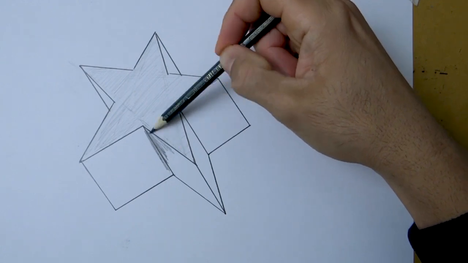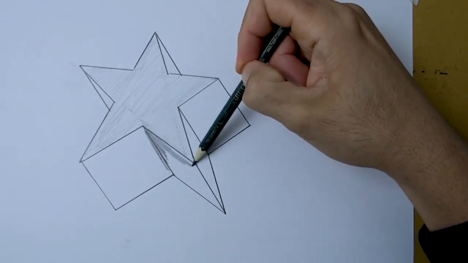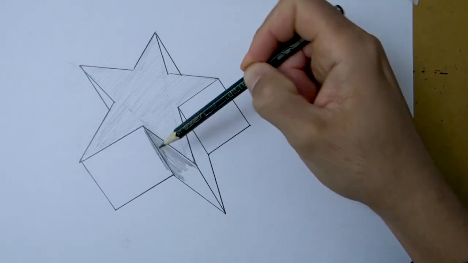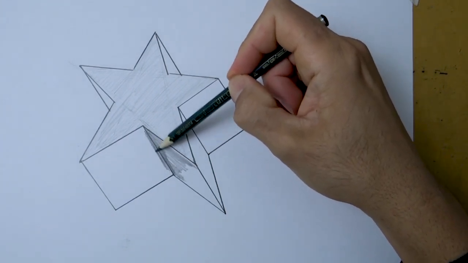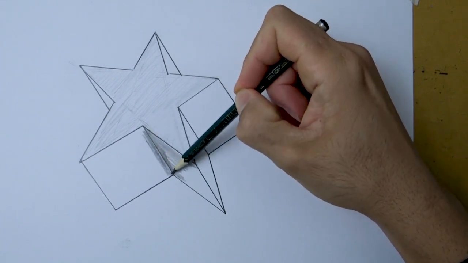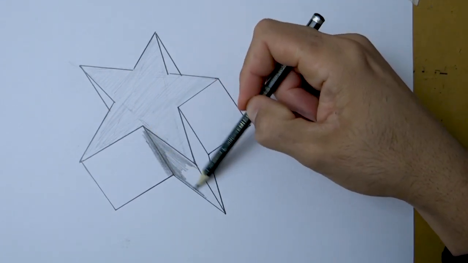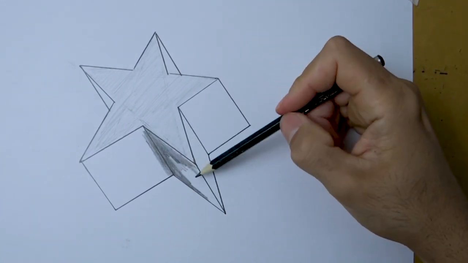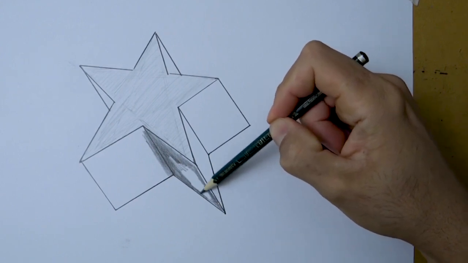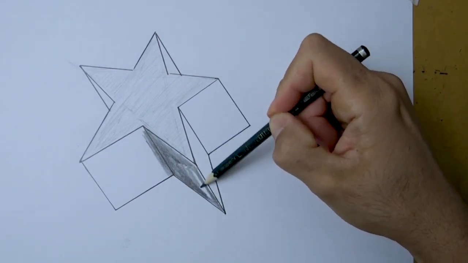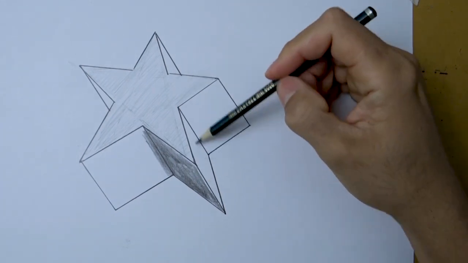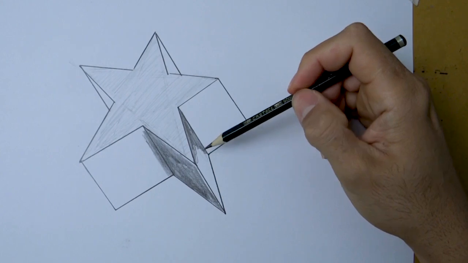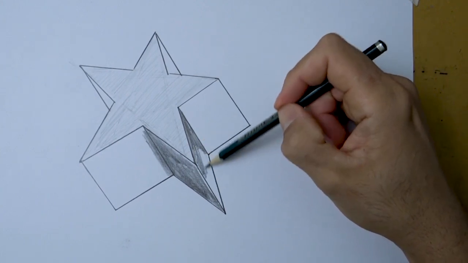We want to give a bit more depth to this drawing because whenever you're shading a drawing, light parts create a volume effect and darker parts create a depth effect. Okay? I'm using a 4B pencil, okay guys?